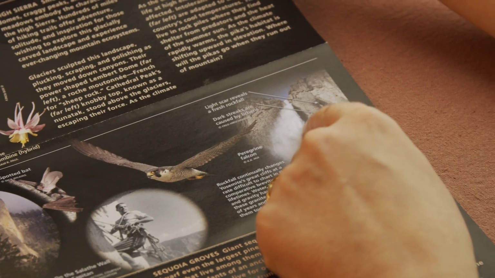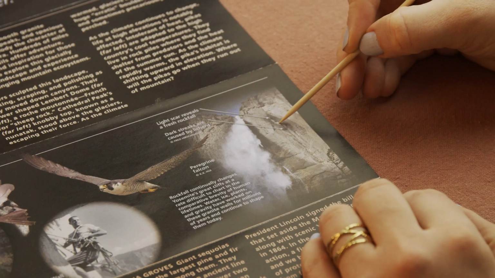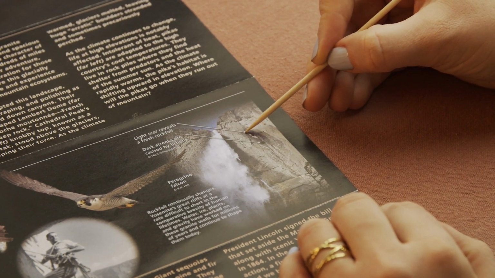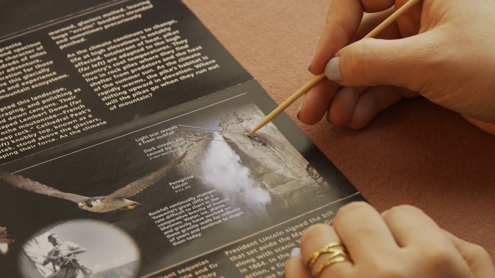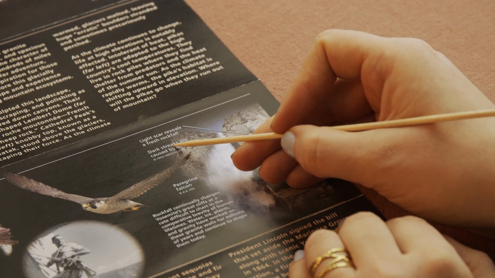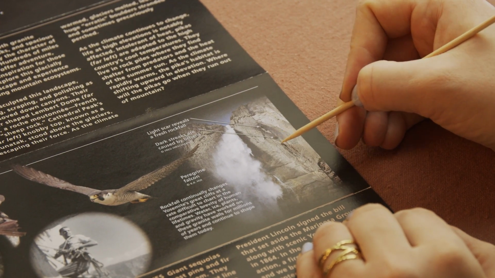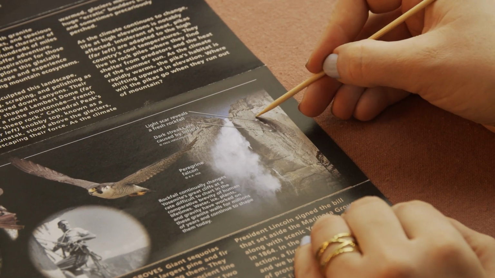Over here you can see this part is a little lighter. It says a light scar reveals a fresh rockfall, and the dark streaks around it are caused by lichen.